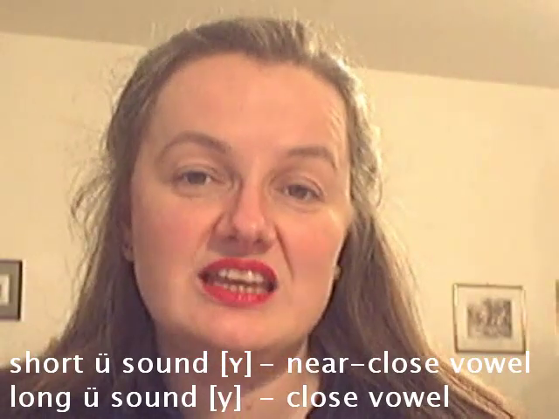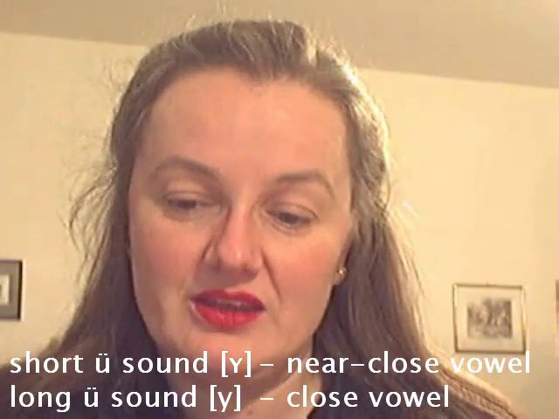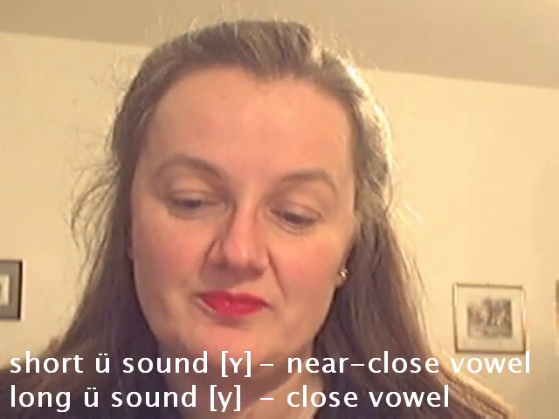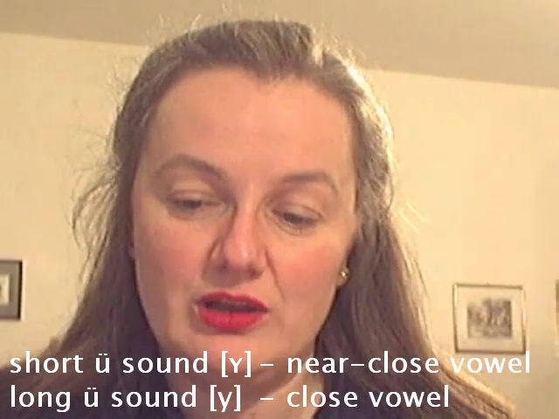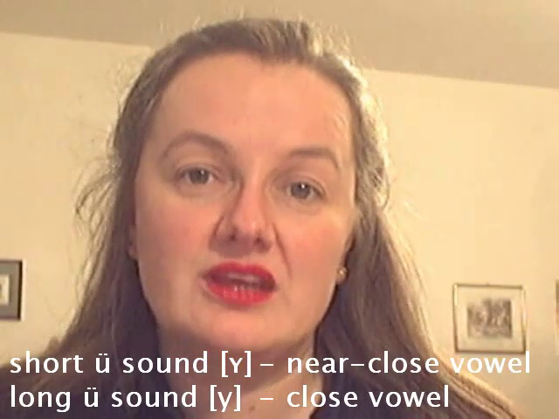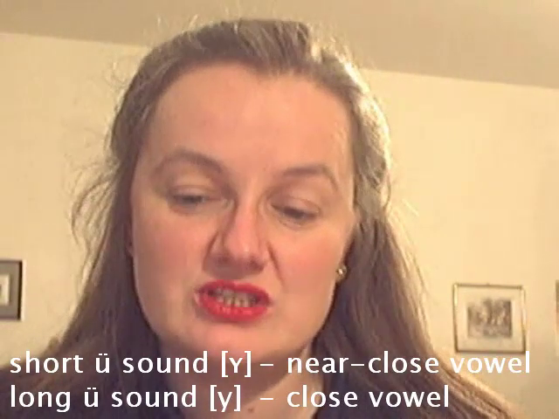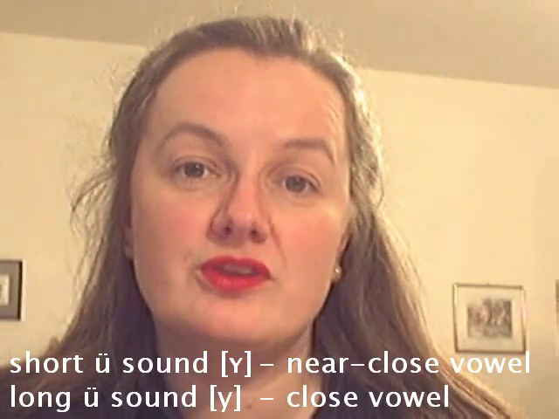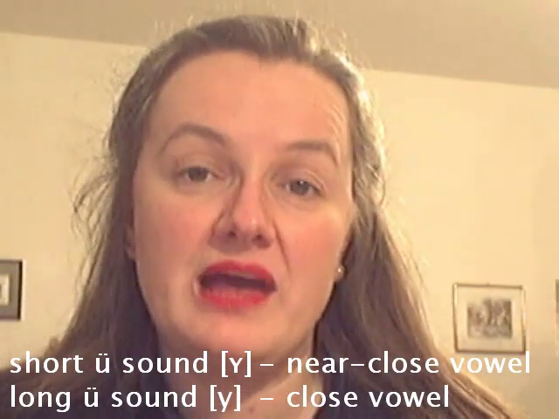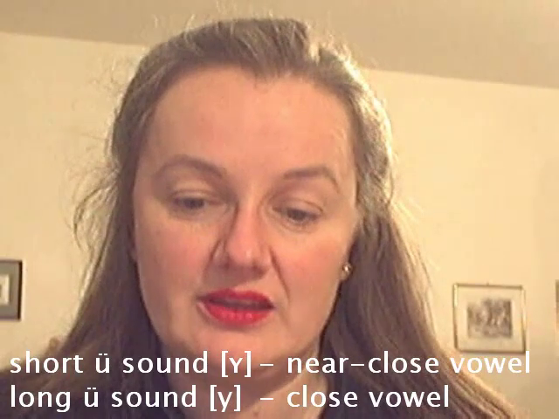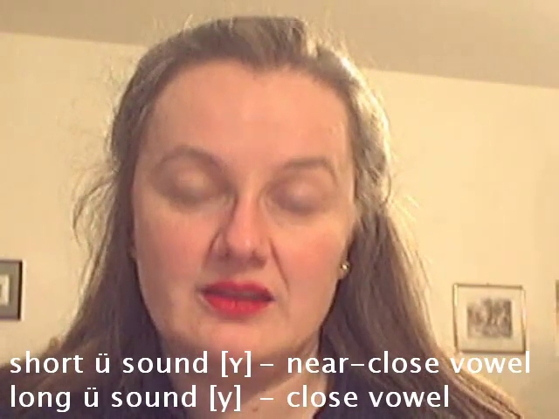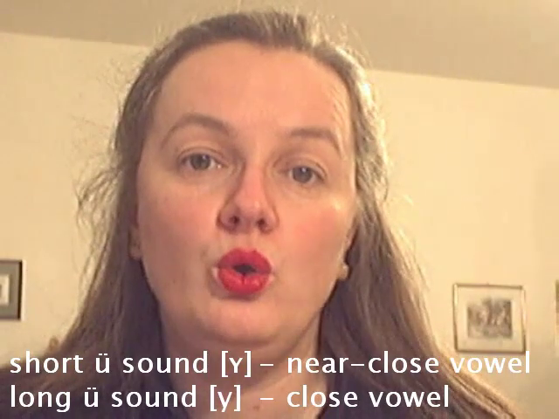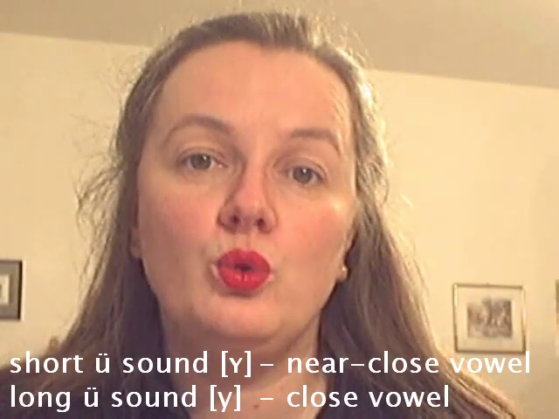Now, what is a near-close vowel? The tongue is not quite so constricted as a close vowel. So the tongue is not as close to the roof of the mouth or the palate. And I think you can see it very well. Ü, Ö, Ü, Ö.